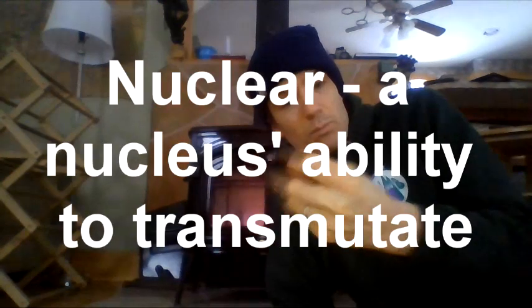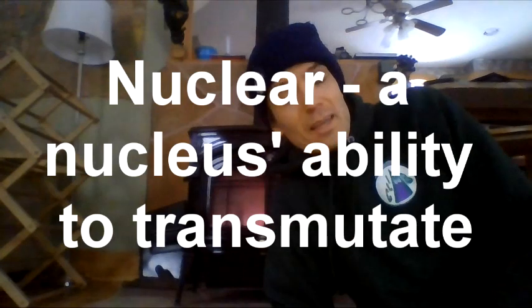Now, the next energy is nuclear, and nuclear energy is an atom's nucleus, its ability to break up and blow up. Not blow up in the sense of a bomb blowing up.